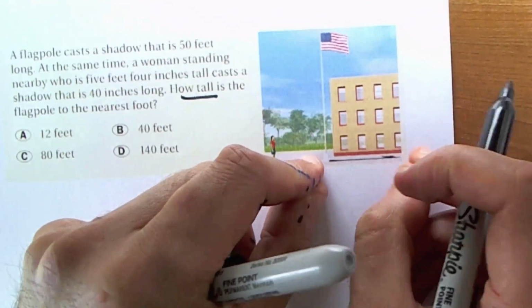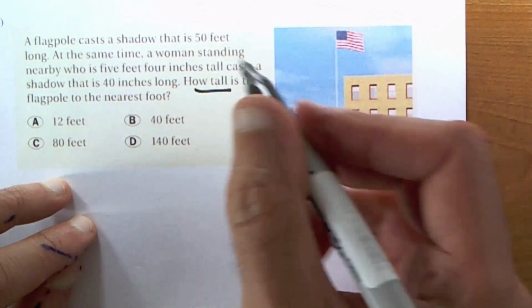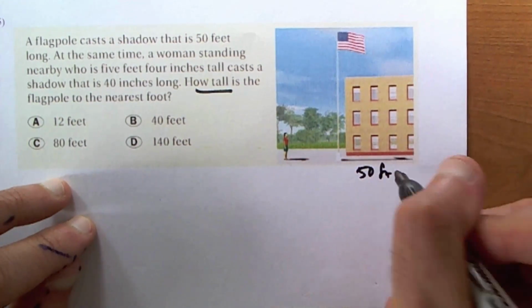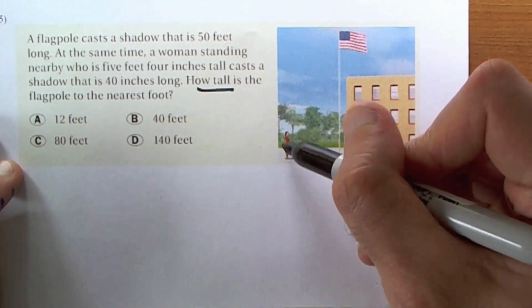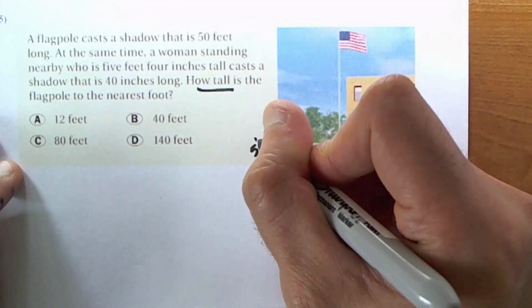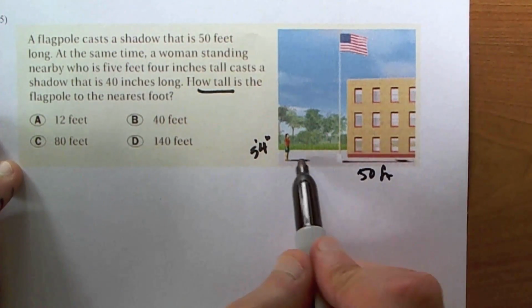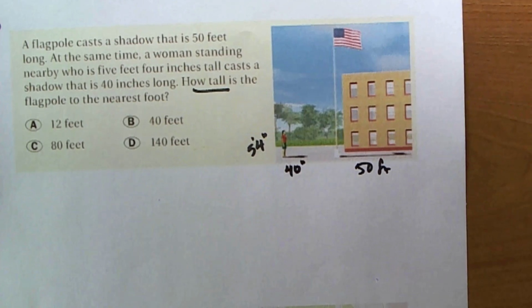You just go along the ground, and this is what we're going to do sometime. This shadow, it says here, is 50 feet long. At the same time, this woman is 5 feet 4 inches tall, and her shadow is 40 inches long. Okay. How tall is the flagpole?